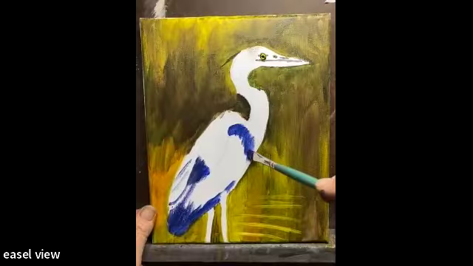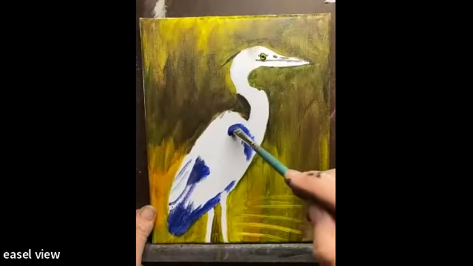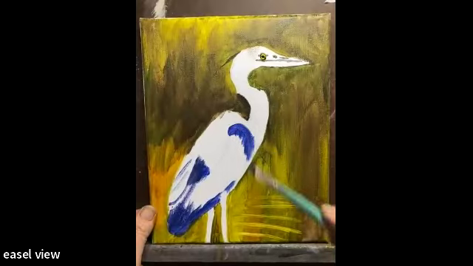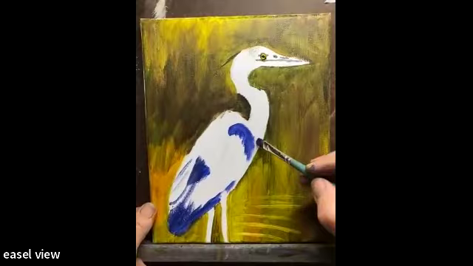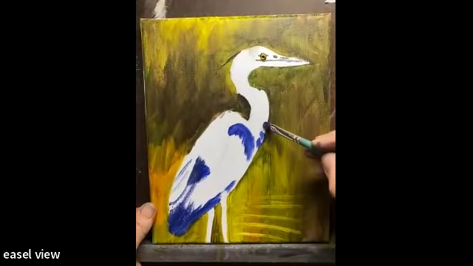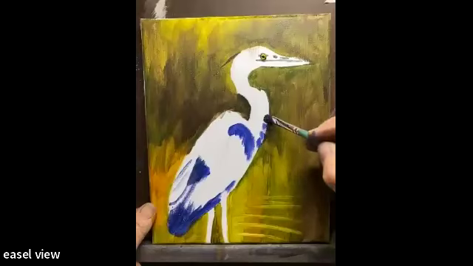That dark, intense blue goes on the shoulder. And also in a checkerboard pattern using downward strokes on the neck.